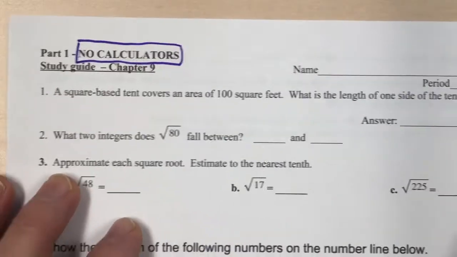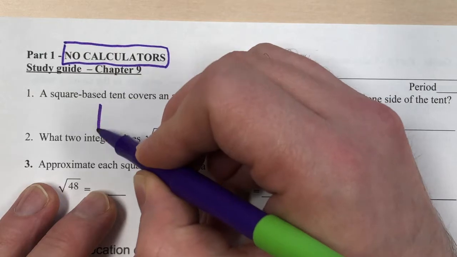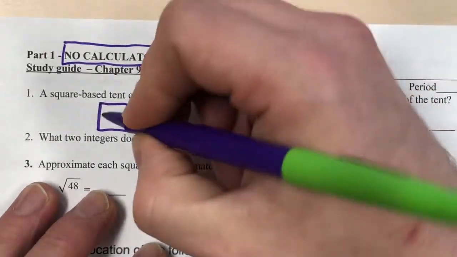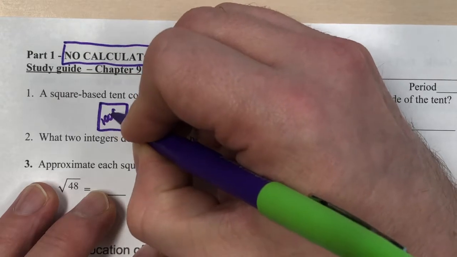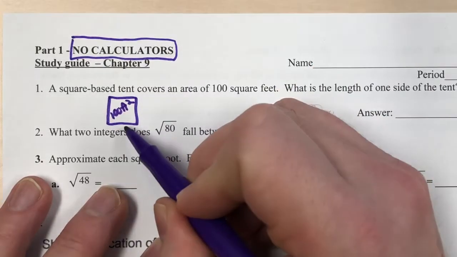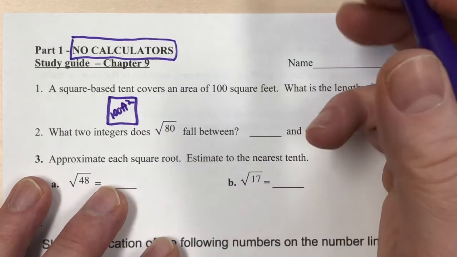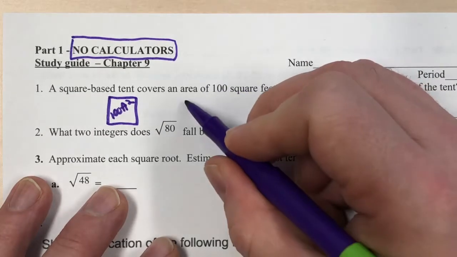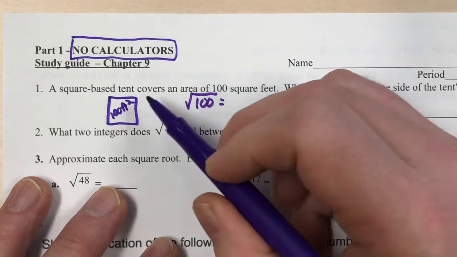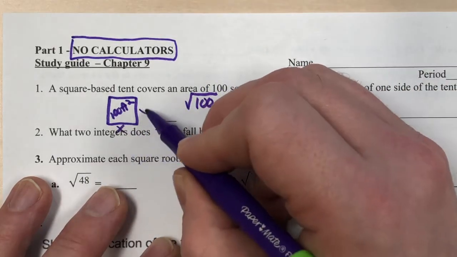So starting with number 1, we have a square-based tent. Whenever you hear square-based, it's obviously going to be the shape of a square. And we know that the inside is 100 square feet. So really you're asking yourself, what number times itself is 100? The shortcut for that is if we can find the square root of 100, that will tell us what length is on each side of the square, because it has to be the same length.